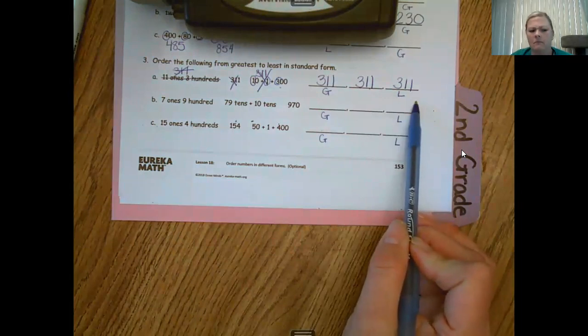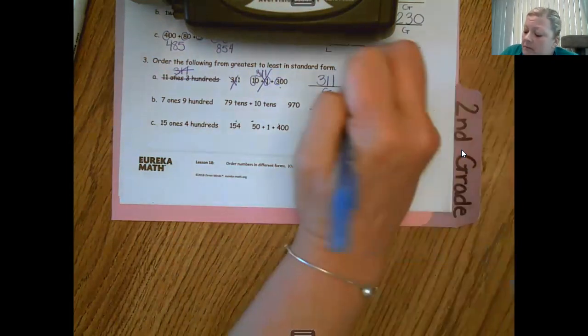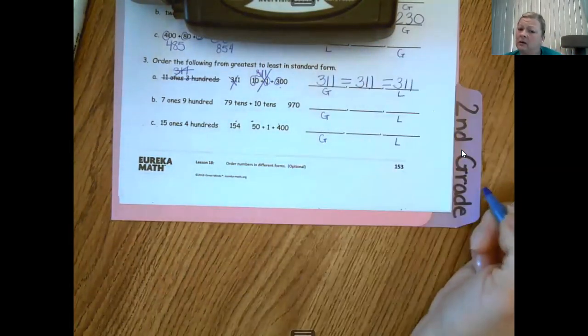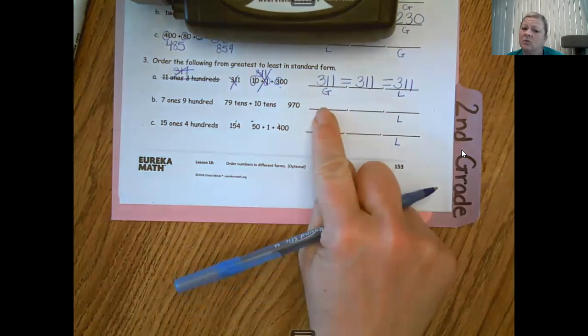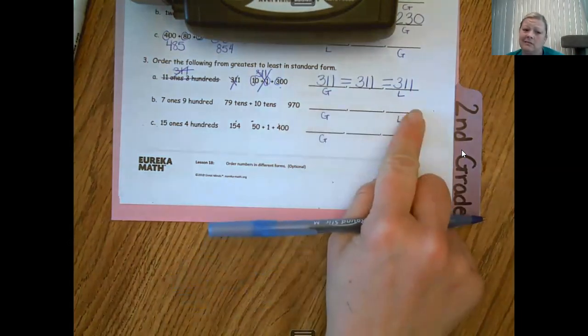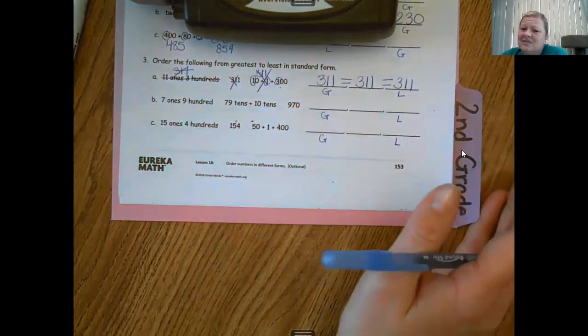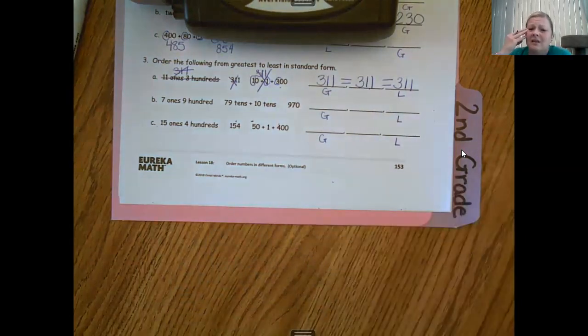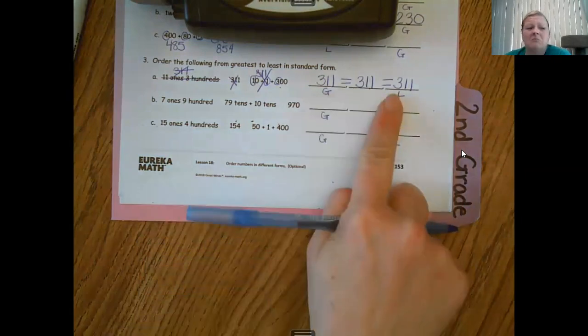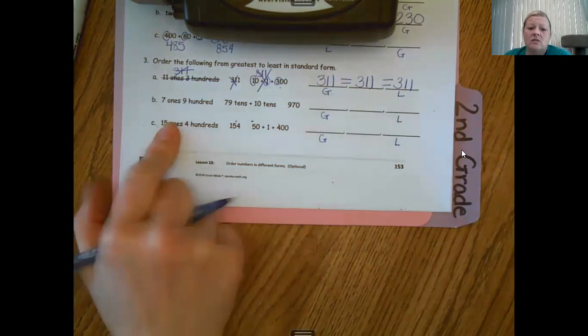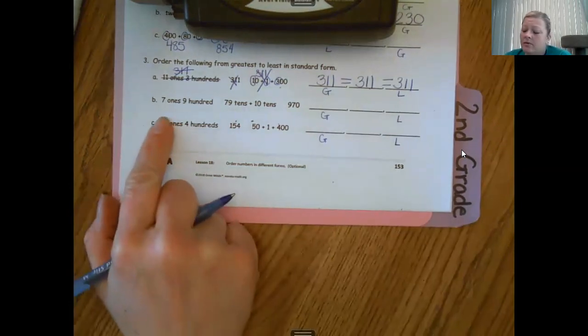Those are the same. And remember in math, when they're the same, they're called equal. So in between where the commas are, I'm going to put equals because one isn't greater and one isn't less. They're the same. So I'm going to put equal just because I want to remember that when they're the same, in math, they're called equal. All right, so let's get started on letter B for number 3.